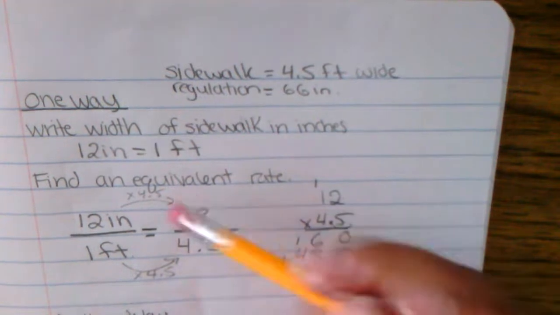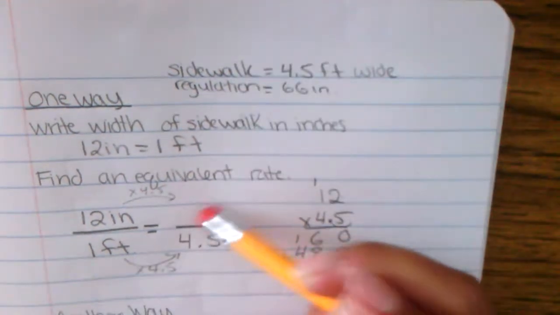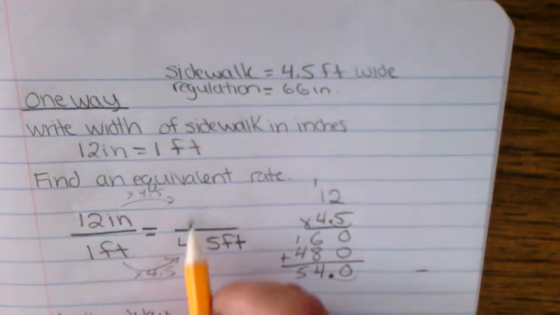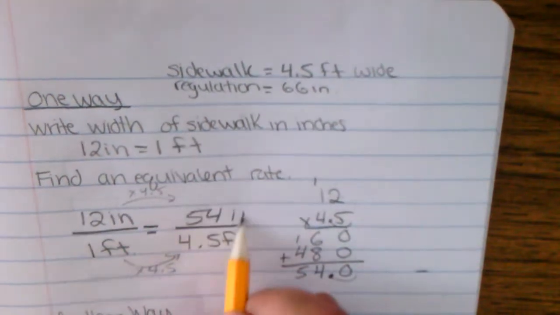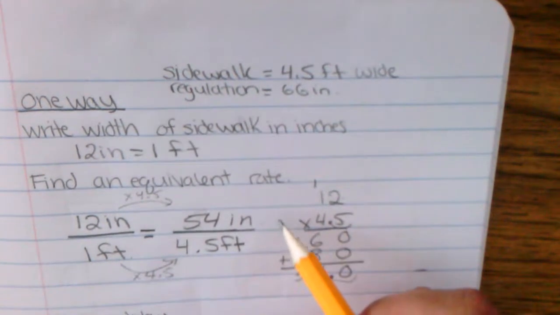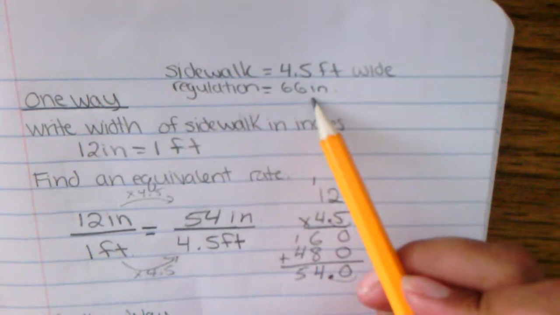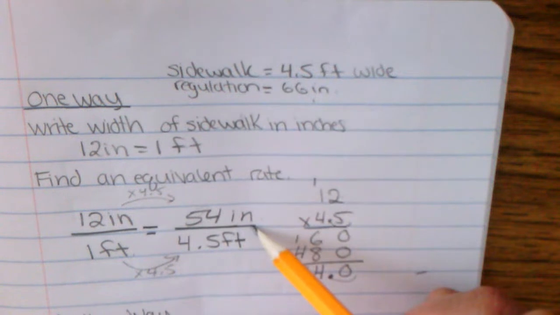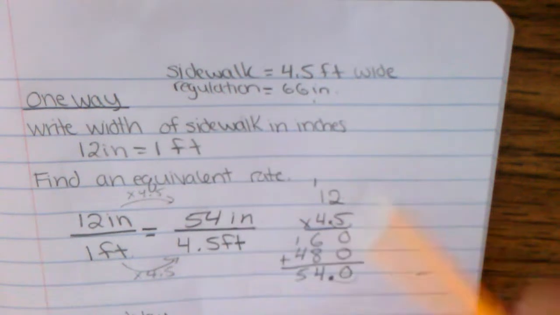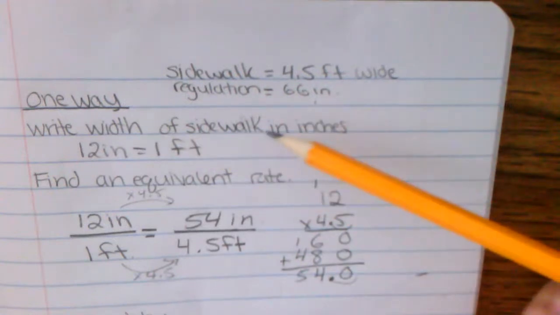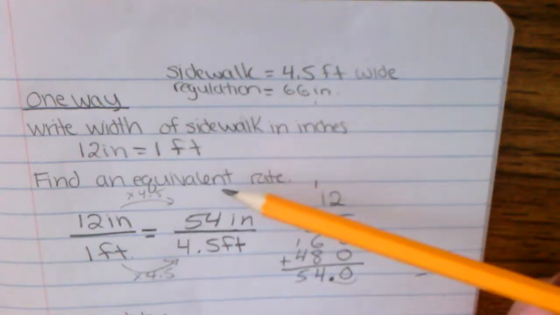So 12 inches, 4.5 feet is equivalent to 54 inches. So the question was, does this sidewalk meet regulations? Is it less than 66 inches? And it is. It's 54 inches, so it does meet regulations. So this is one way that we can do it. We can write the width of the sidewalk in inches and then find an equivalent rate.